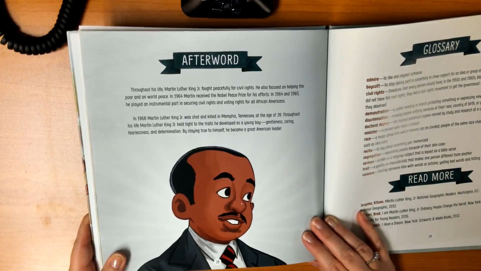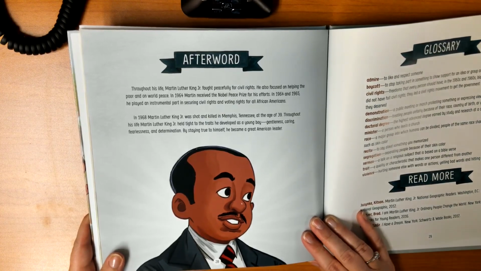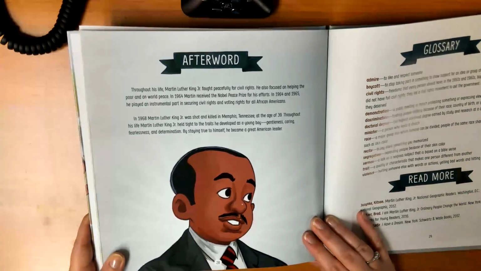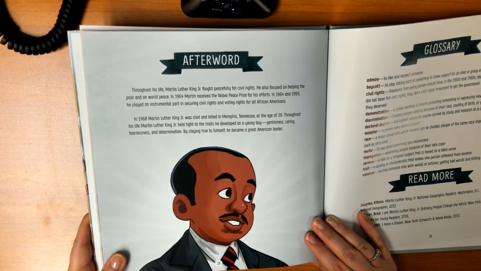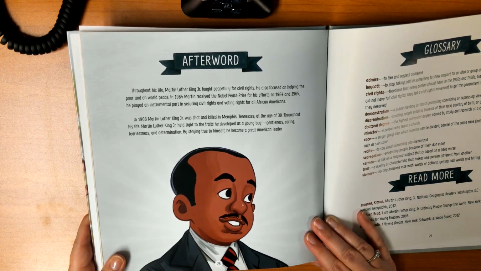This is something sometimes you'll find in a nonfiction book, especially a biography. And I'm going to read it because it's got some important information. Throughout his life, Martin Luther King Jr. fought peacefully for civil rights. He also focused on helping the poor and on world peace. In 1964, Martin received the Nobel Peace Prize for his efforts.